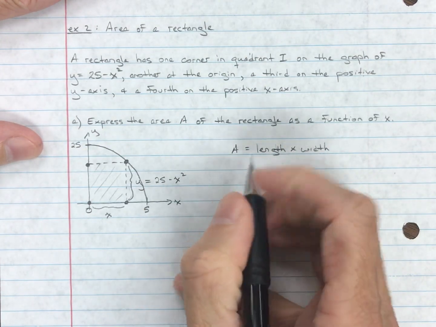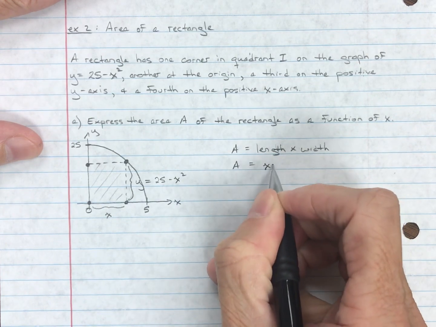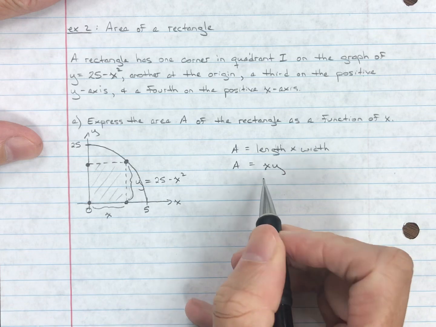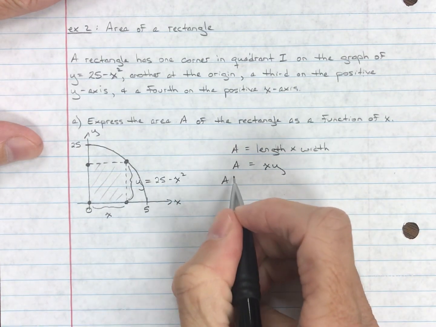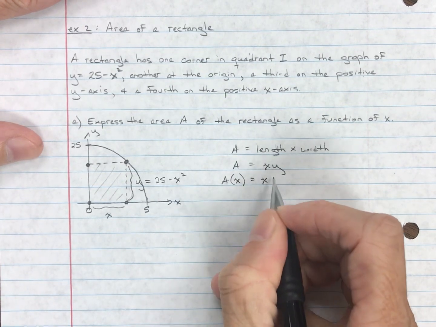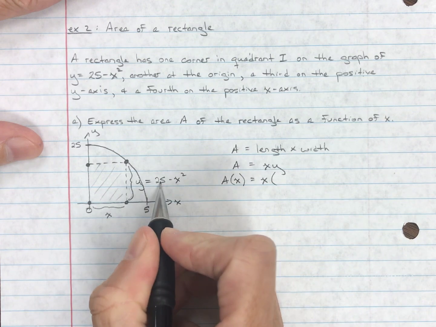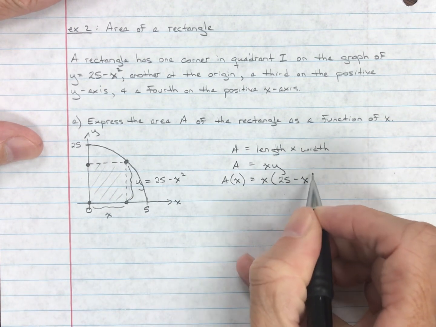So our area is x times y. Okay, but we want it as a function of x, so our area as a function of x is x times y, which is equal to 25 minus x squared.